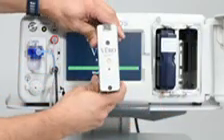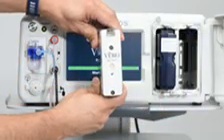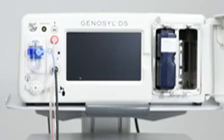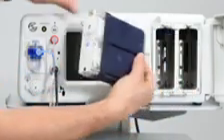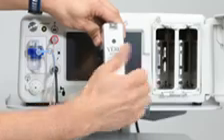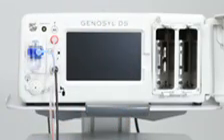Verify the color of each cassette state window. The ones that are no longer blue have been used and can be discarded per your hospital policy. The ones that are blue can still be used. Close the cassette access door.